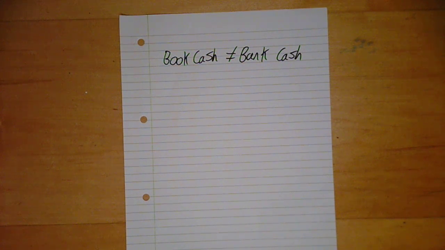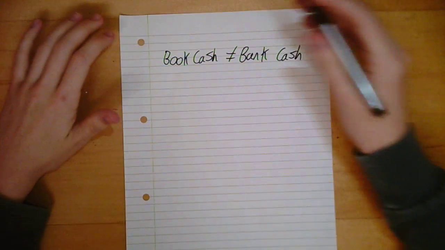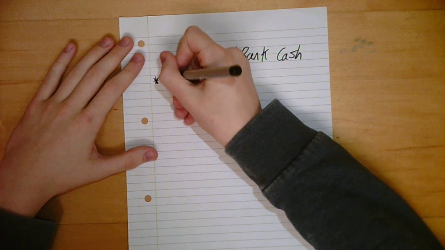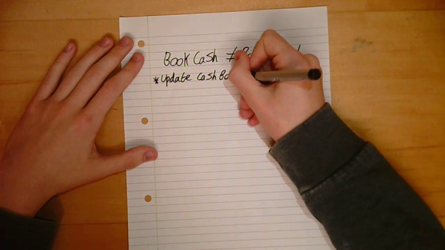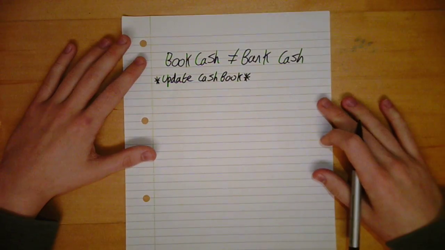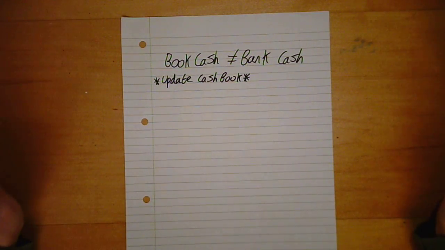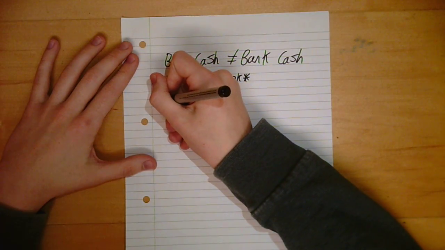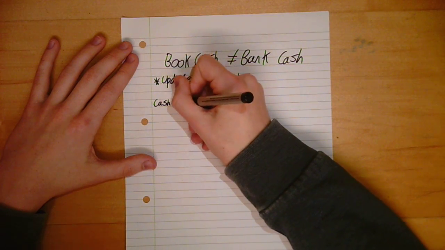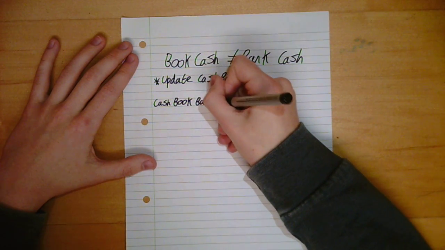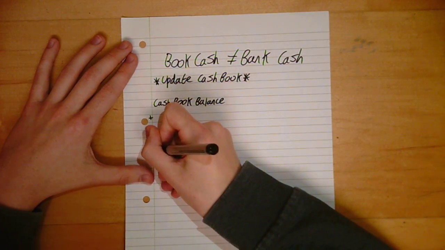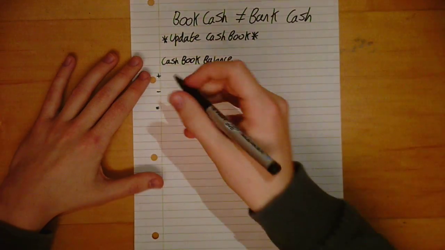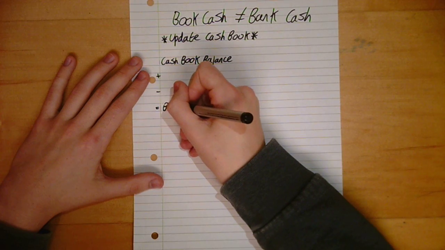So why don't we just go through the basis of the layout. First of all, you're going to update your cash book. So first thing, update cash book. That's before you can even go into the bank reconciliation. Now we can go into the bank reconciliation. So you're going to start off with your updated cash book balance. Then we're going to add something, minus something, and it's going to give us our bank balance.